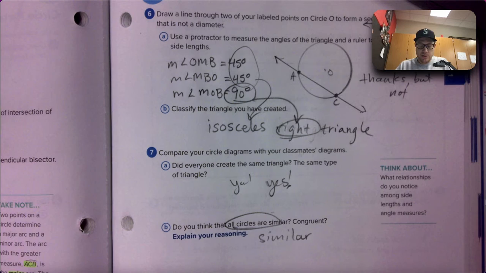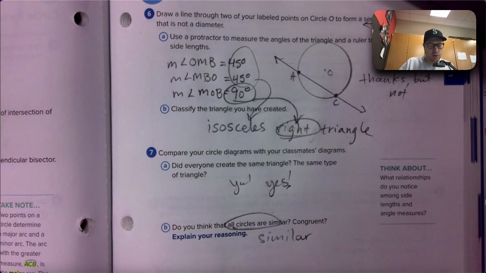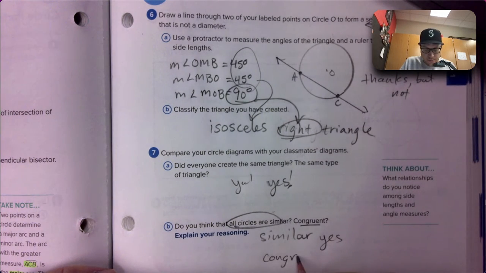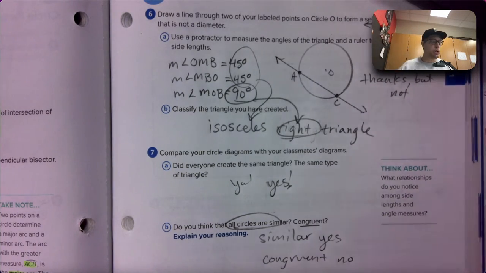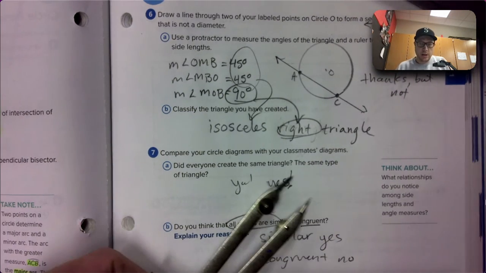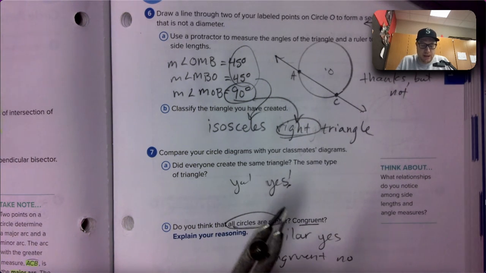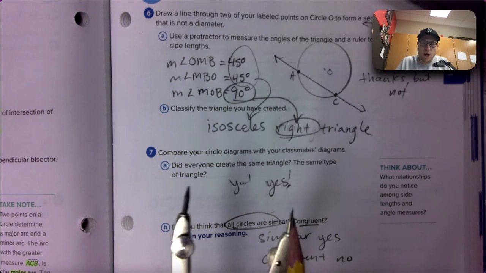Congruent? No. Not congruent, because maybe your circle was that big, and then someone else's circle was teeny tiny, that big, and someone else's was, you know, this is how you make circles bigger. You just widen out the span there. Different sizes, not congruent. Congruent means they have to be the same size.